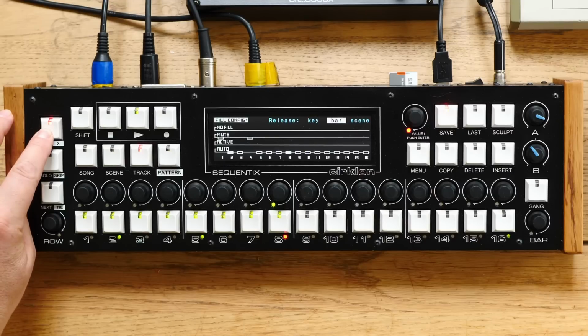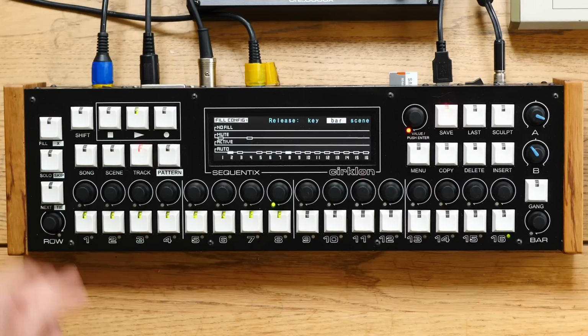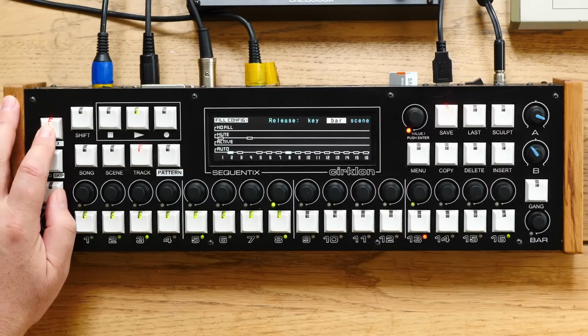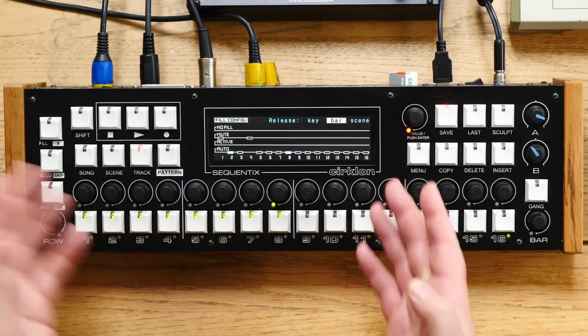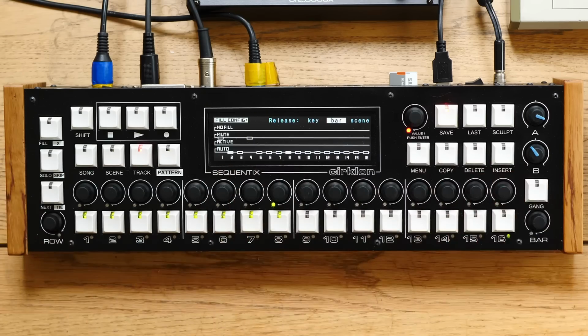So when we come back to just play something with the fill, if you just hit fill, it'll play the fill once. If you hold it down, it'll continually play it until you let go. And obviously on different scenes, you can have different fills because you're using different patterns.